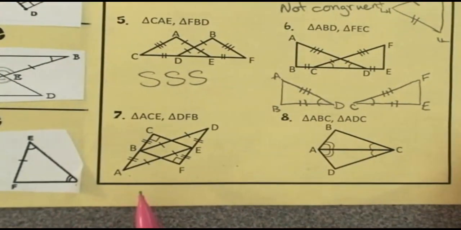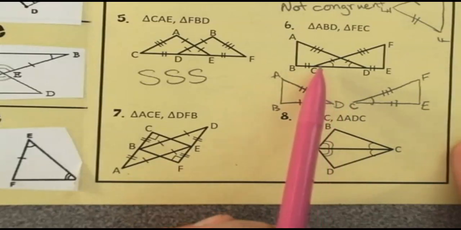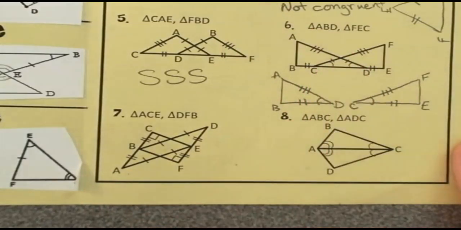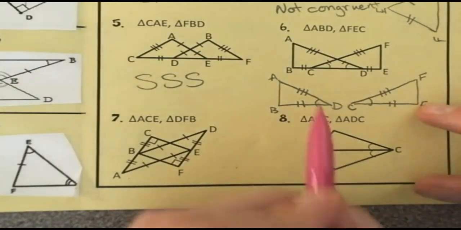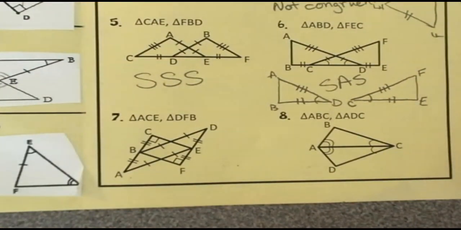Okay? So the main thing about this that's confusing is the fact that the triangles overlap. We'll look more at overlapping triangles tomorrow. But if you just draw them separately, it's a lot easier. Actually, it's Thursday, I think, before we look at overlapping triangles. But it's side, angle in between, and then another side. There's a lot of side, angle, side here.